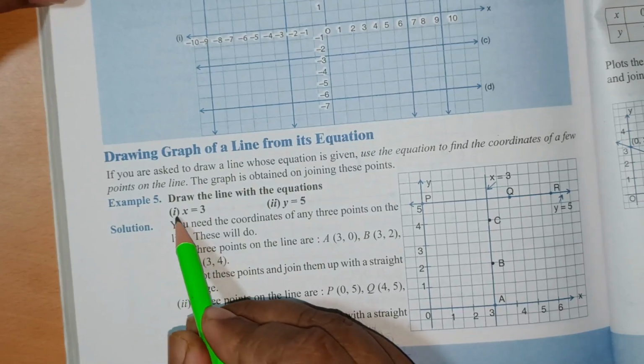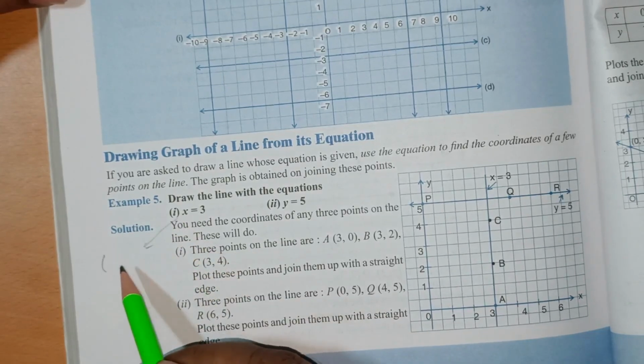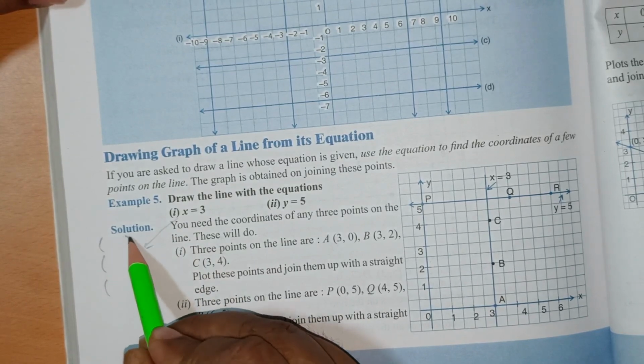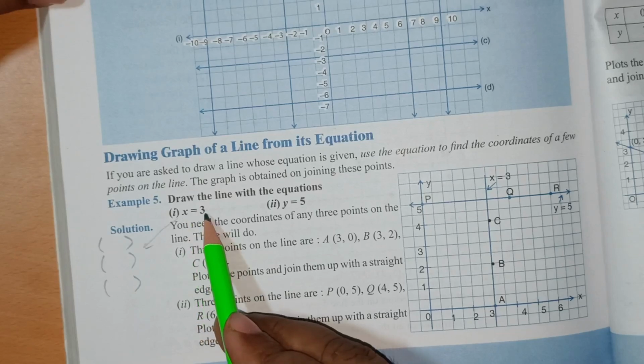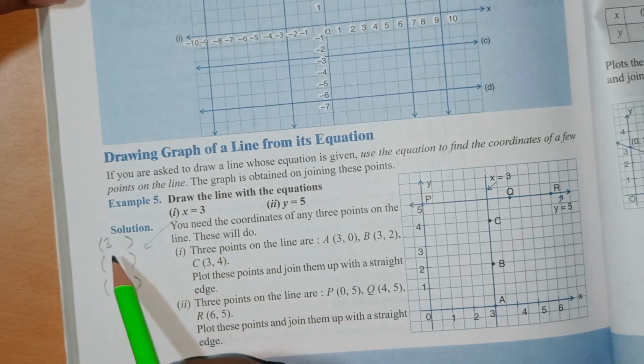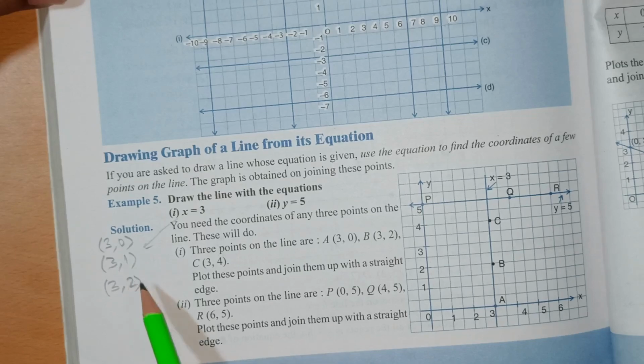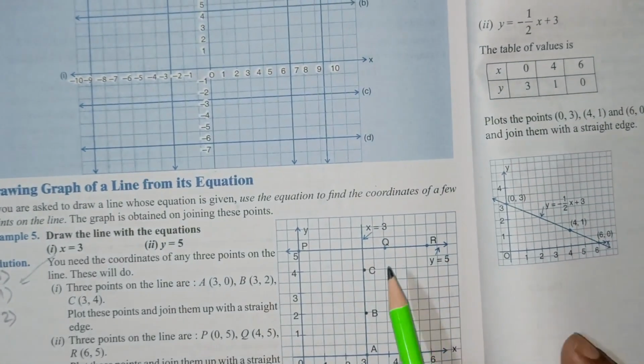Now for this one, let me write. So basically you have to find the coordinates of 3 points. Now for all of them, x is what? X will be 3. And next you can choose whatever you like. So let me choose 0, 1, 2. Okay, and then you plot on the number line. That's it.